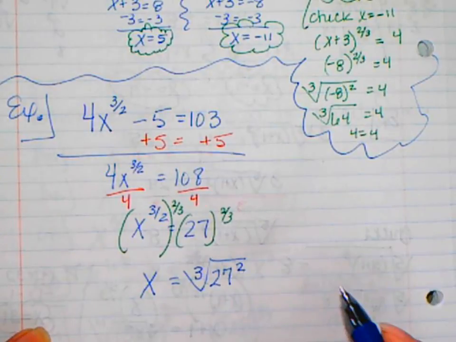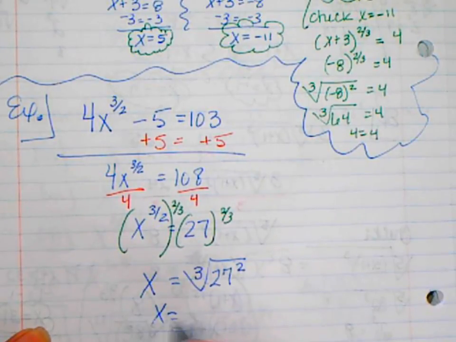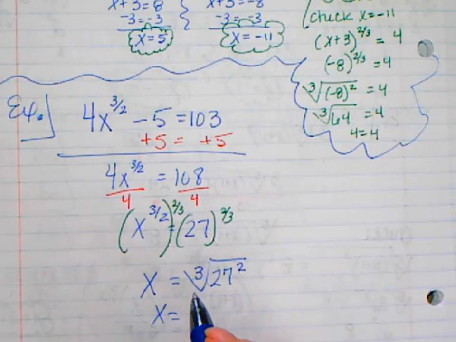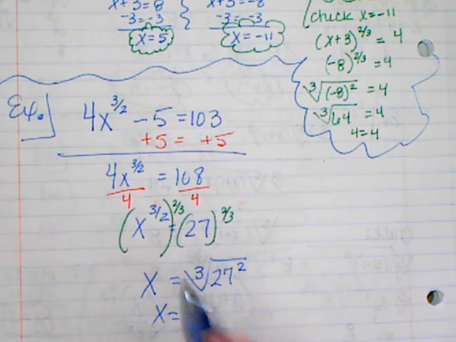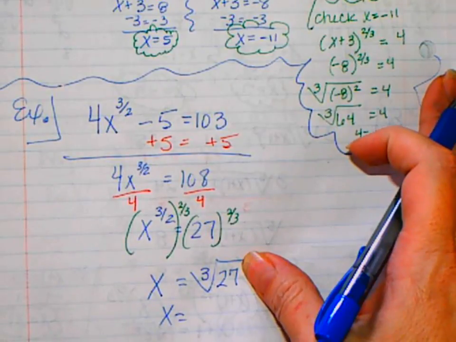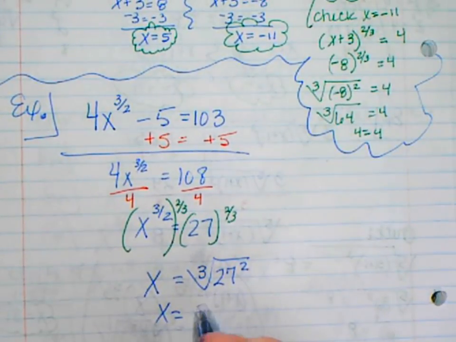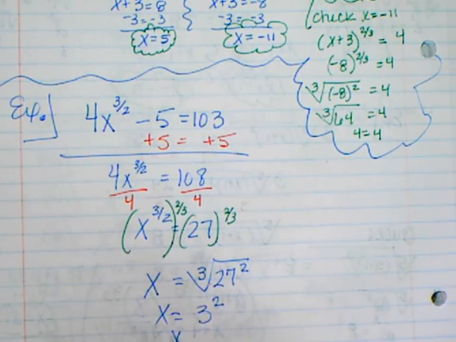Is that going to be positive, negative? No, because the index is odd, right? So you can either do 27 squared first and then take the cubed root, or cubed root of 27 and then square it. Can we take the cubed root of 27? Then that's what I would do. What is the cubed root of 27? And then 3 squared is 9.